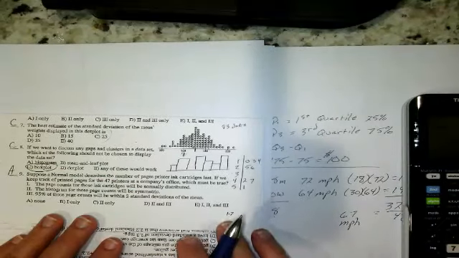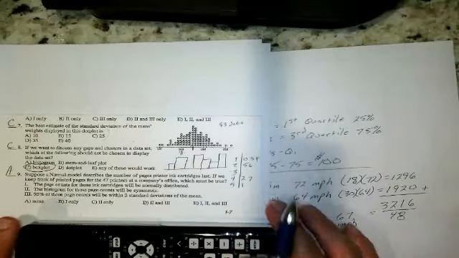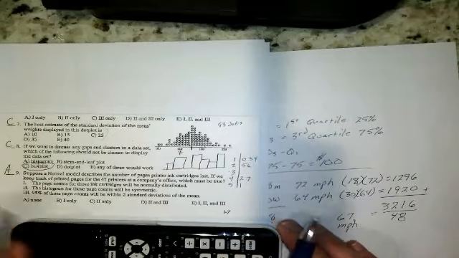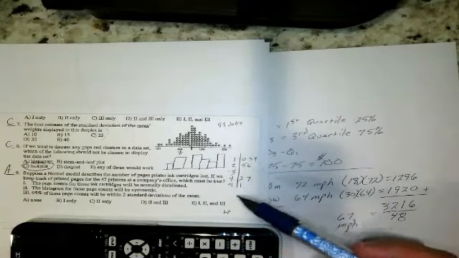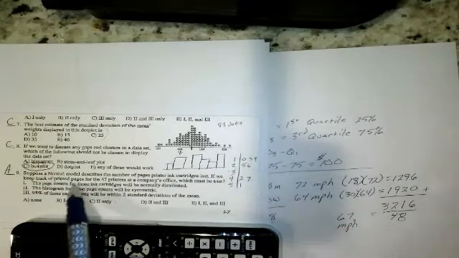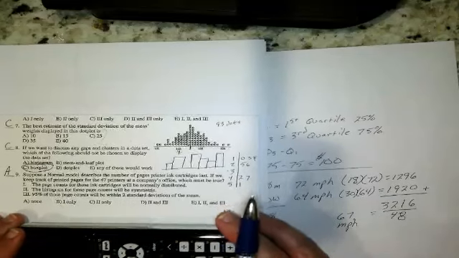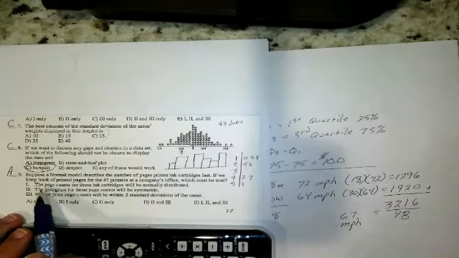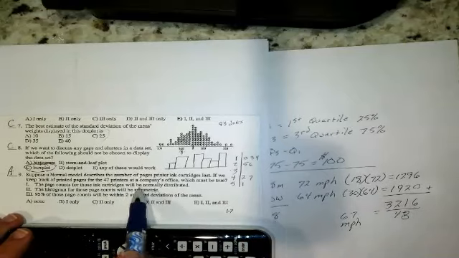Okay, question 9. So the question is asked, suppose a normal model describes the number of pages printer ink cartridges last. If we keep track of printed pages for the 47 printers at a company's office, which must be true. Okay, here we go. There's a phrase here that's horrible. We'll start with the first one. The page counts for those ink cartridges will be normally distributed.